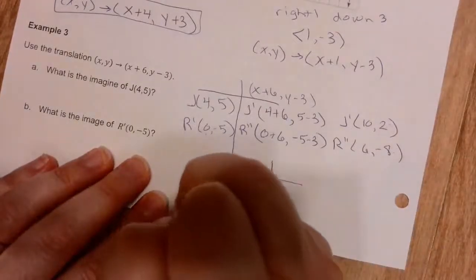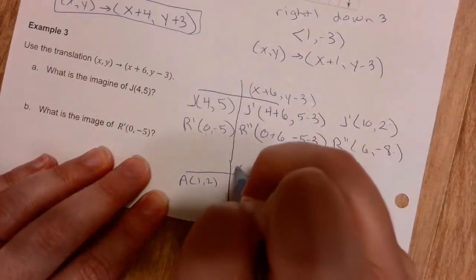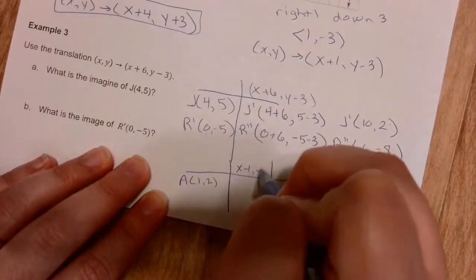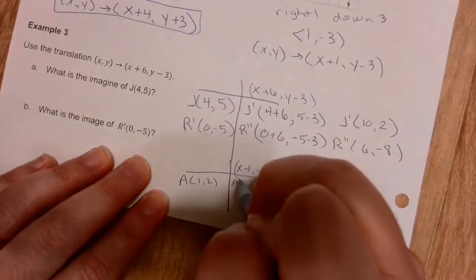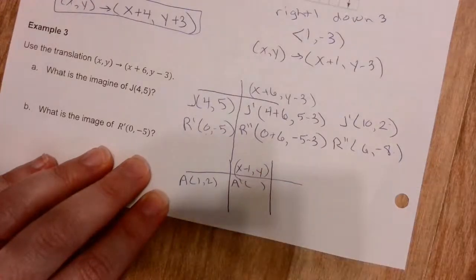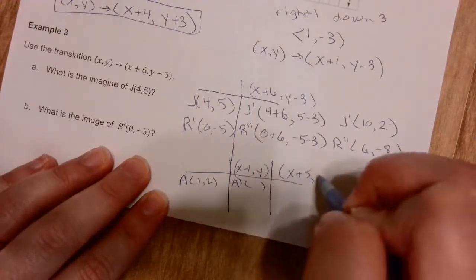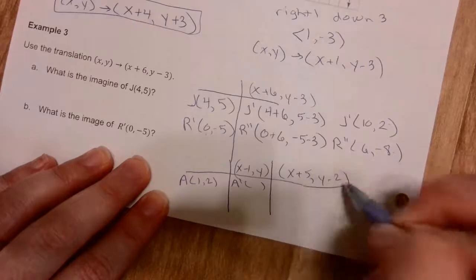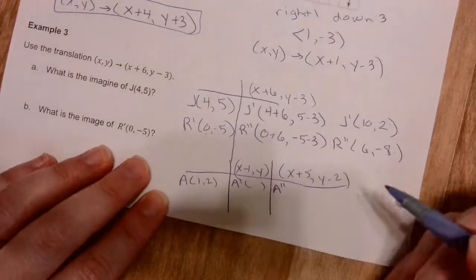Maybe I put A is the point 1, 2, and then I do my first rule, which is x minus 1, y. You would get A prime, and then you would do your second rule, x plus 5, y minus 2. I'm making this part up. And you would get A double prime.